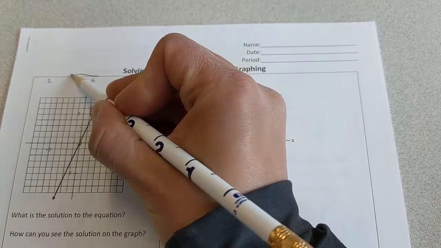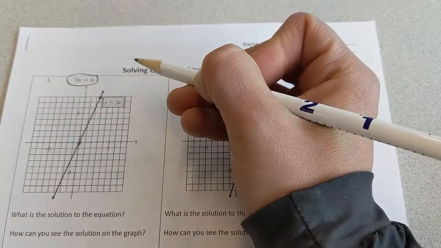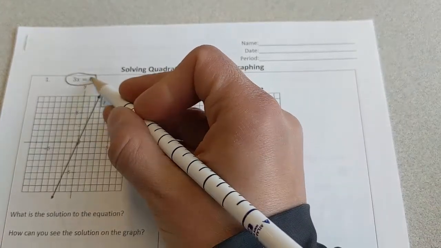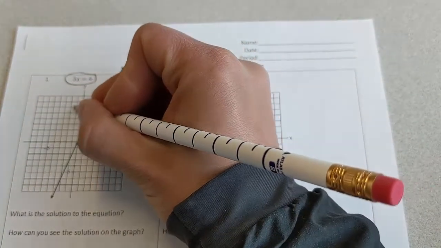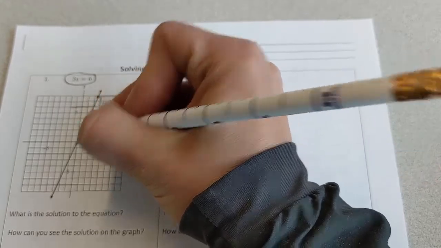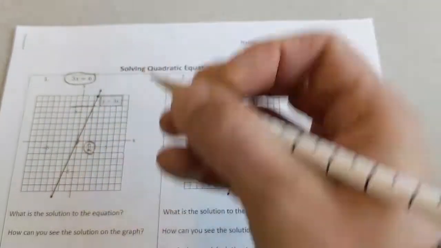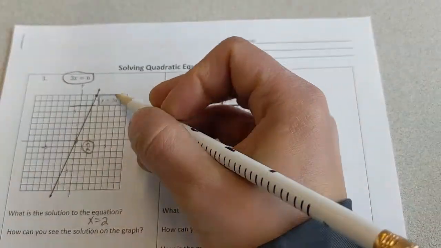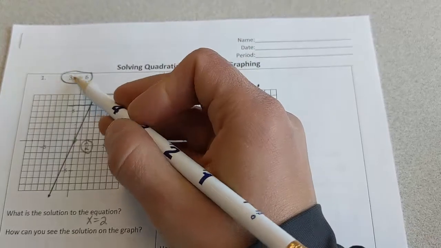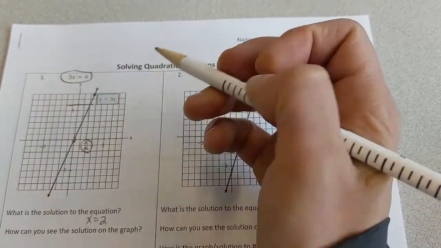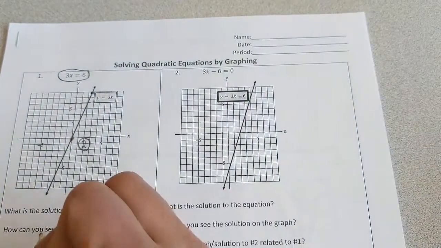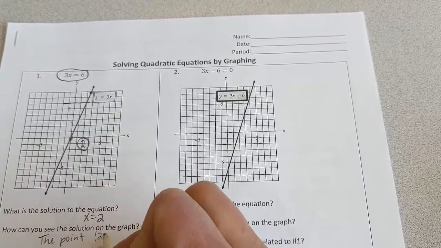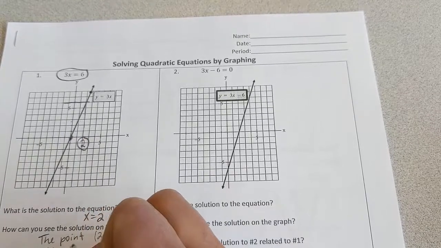We want to know, when does 3x equal 6? So notice that in the place of the y we've got a 6. When do we reach 6? Well, here's 6, and if we come down, we can see that's where x equals 2. X equals 2 is the solution to the equation. And in fact, if we plug in 2, 3 times 2 is in fact equal to 6, so that works. How do we see the solution on the graph? The point (2, 6) is on the line.